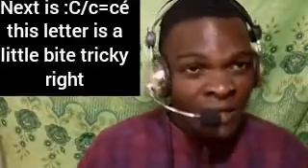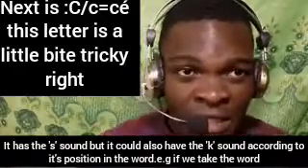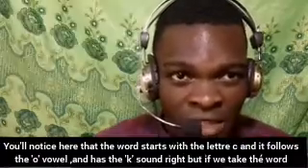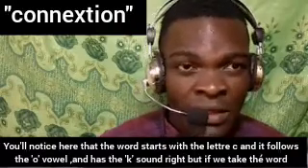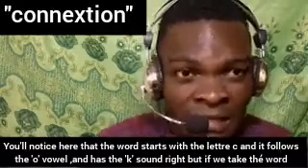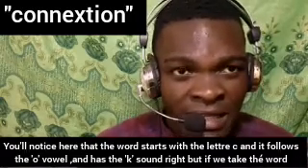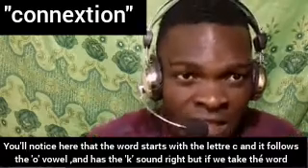Say. This letter is a little bit tricky, right? It has this sound, but it could also have the k sound according to its position in the word, right? For example, if you take the word connexion, I mean connection, you'll notice that the word starts with the letter C, and it is followed by the vowel O, and here it has a k sound.